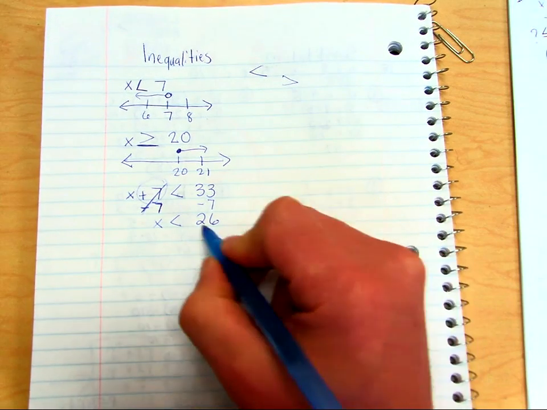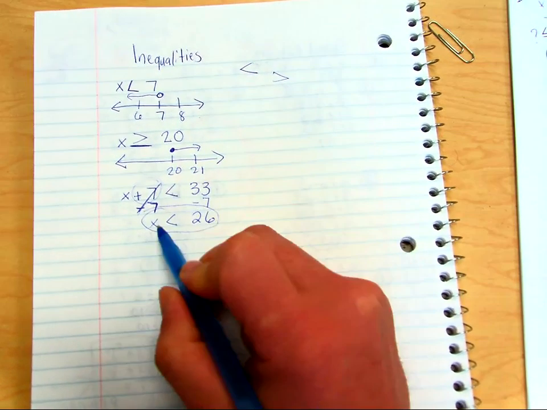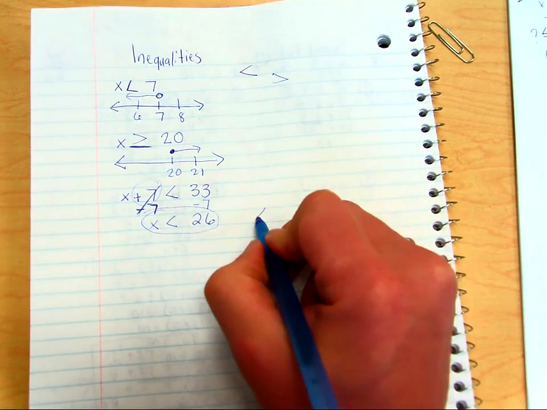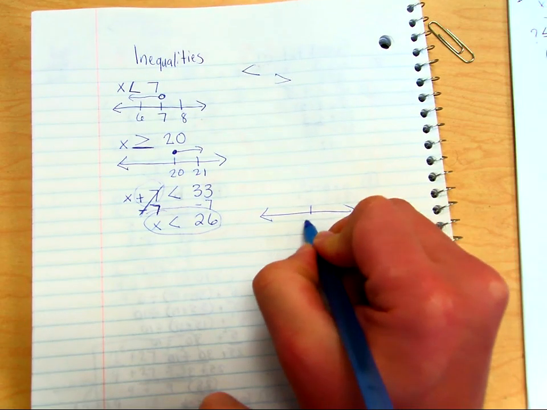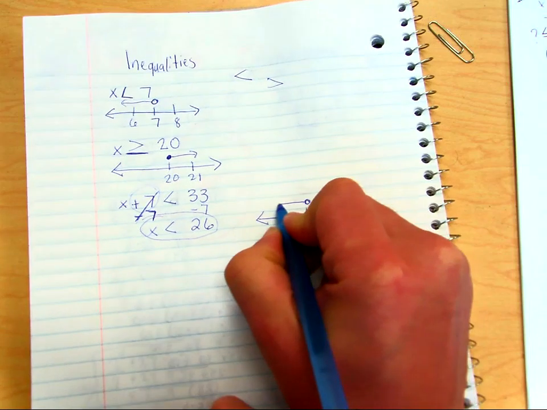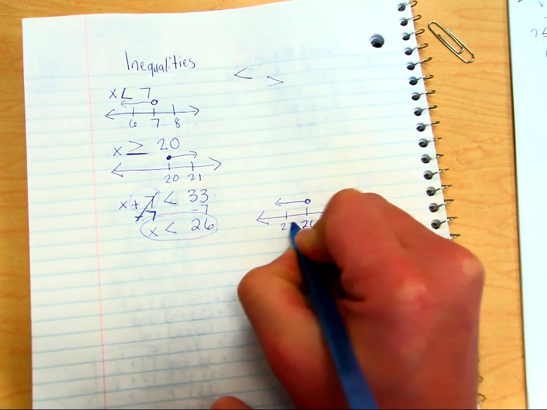And then I could graph that. I graph it based off of this solution. The values for x are less than 26. So I have 26 here. Open circle, because 26 doesn't count, and I'm going down.